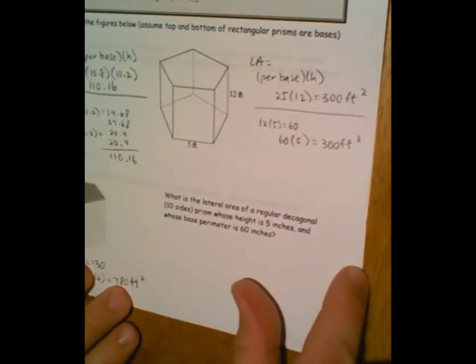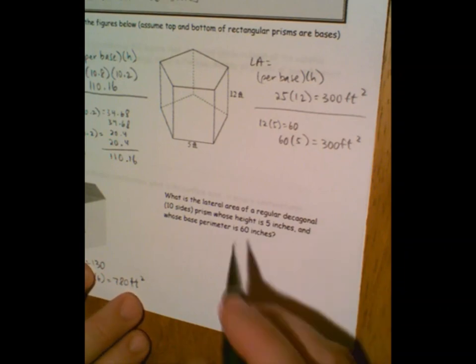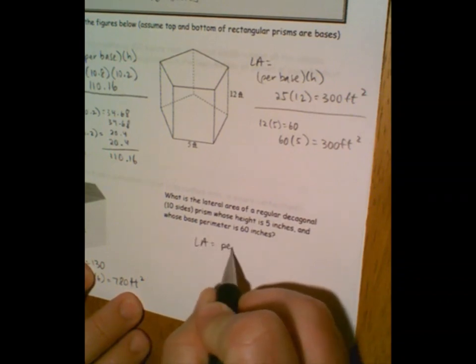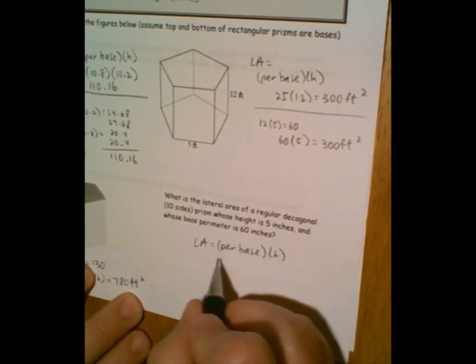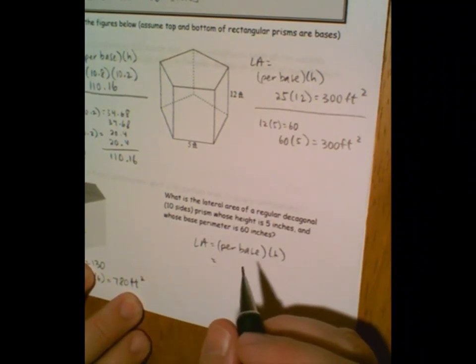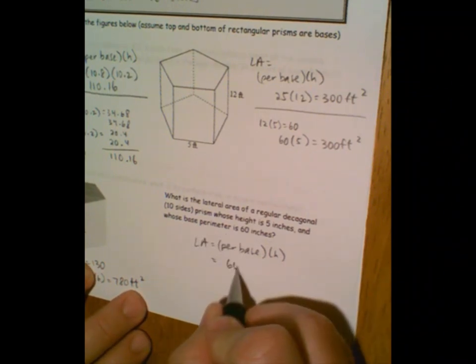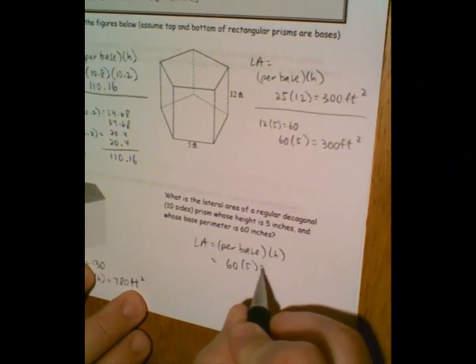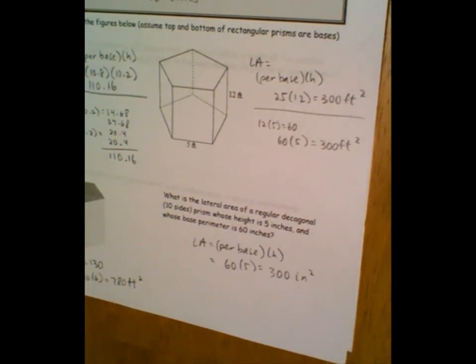And then over here, what is the lateral area of a regular decagonal prism whose height is 5 and whose perimeter of the base is 60? The lateral area is the perimeter of the base times the height. The perimeter of the base is 60. They actually give it to us. And the height is 5, so it's 300 square inches. Okay, that's lateral area. Now we're going to go back and do surface area.